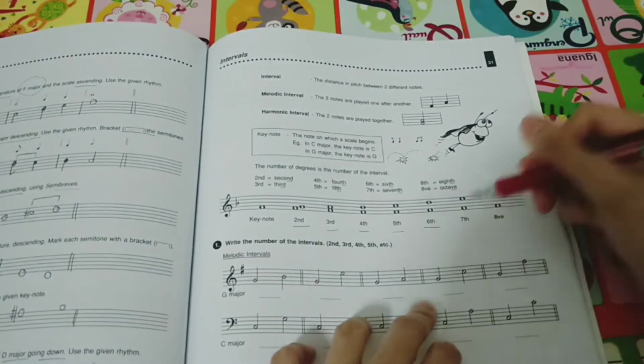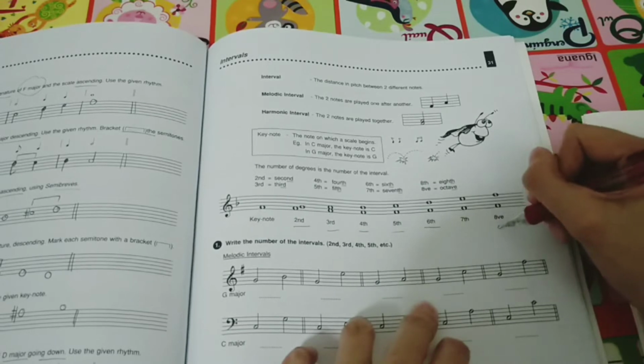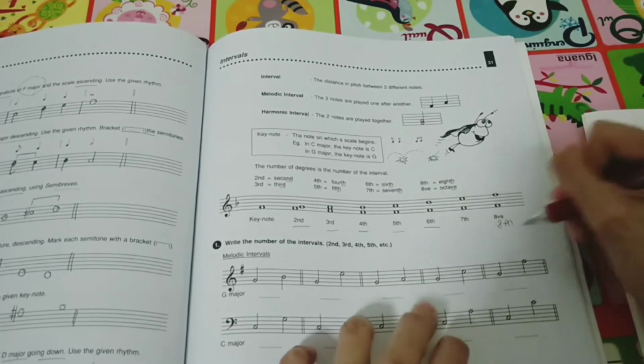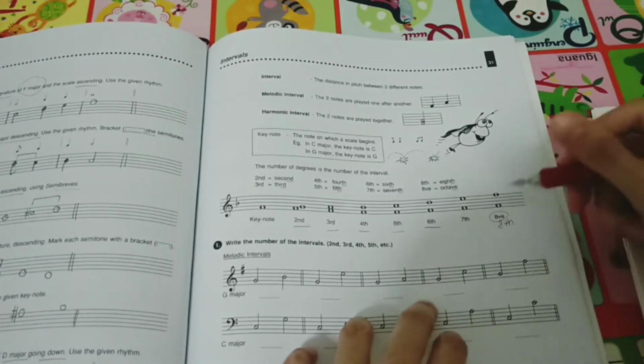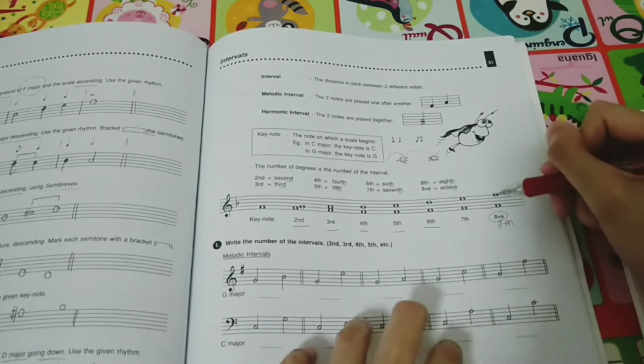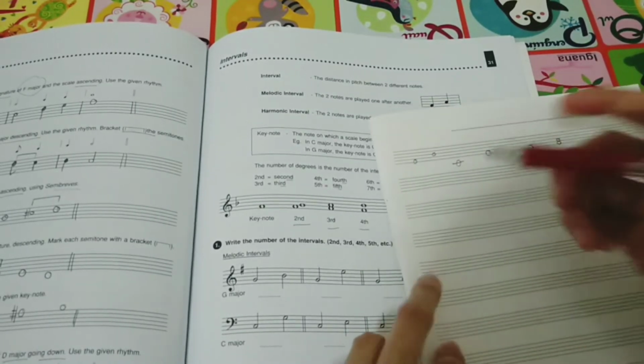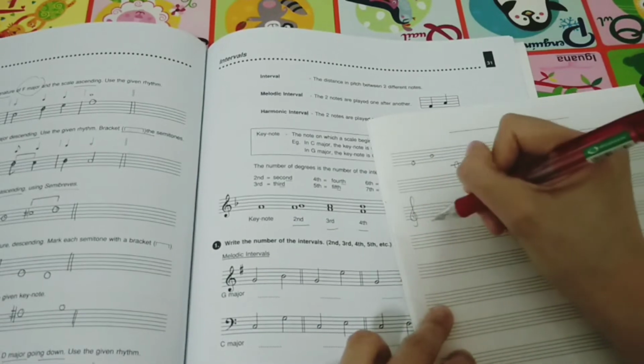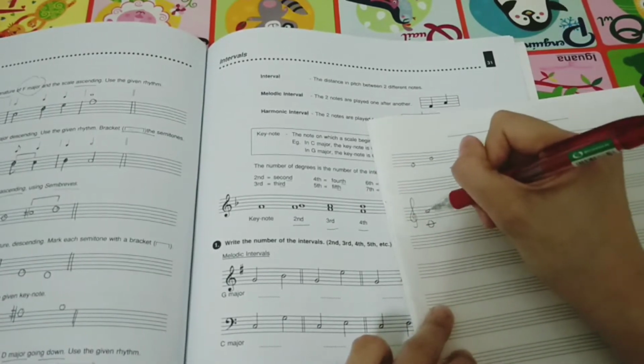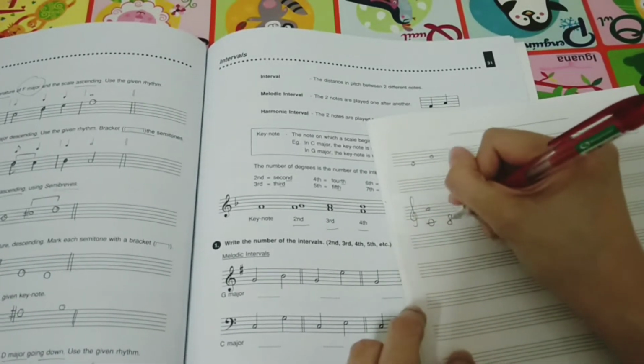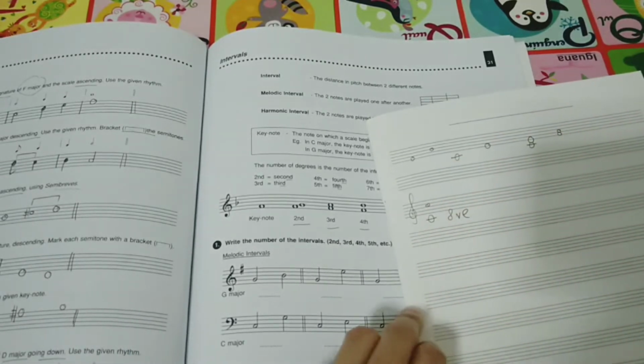F to D, F, G, A, B, C, D, sixth. And then 7 and 8. 8, we don't usually call 8th like this. We use octave, which is 1 octave. From F to F is called 1 octave. Or any note, for example, C to C, middle C to C, this is also 1 octave. That's why it's called 8ve. It comes from 1 octave.